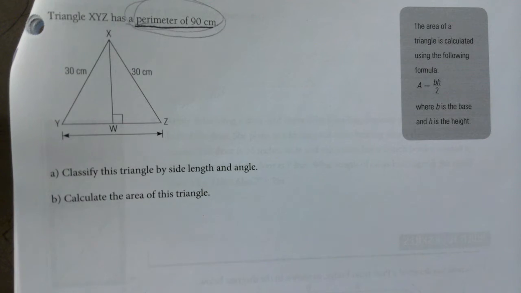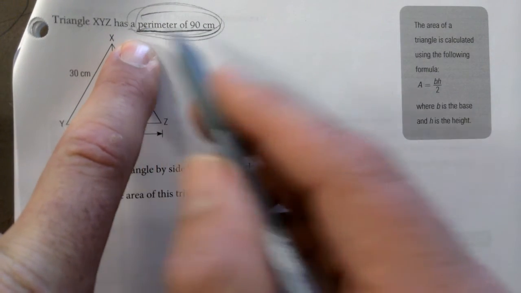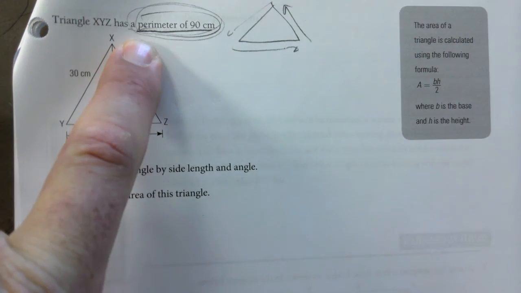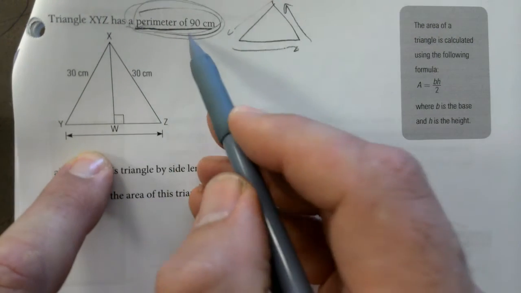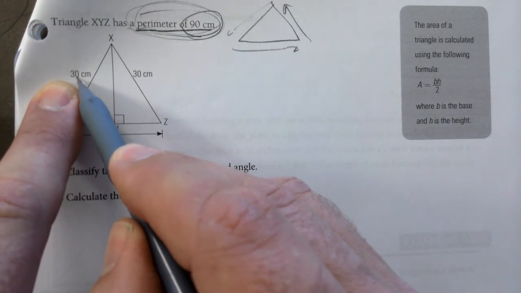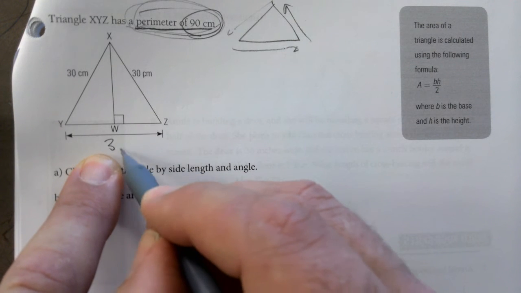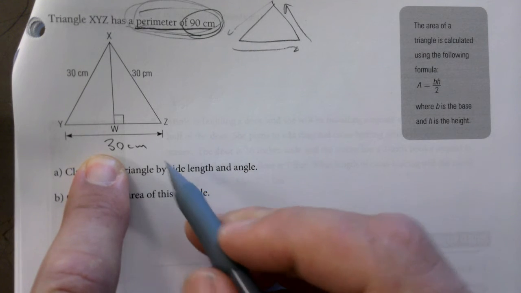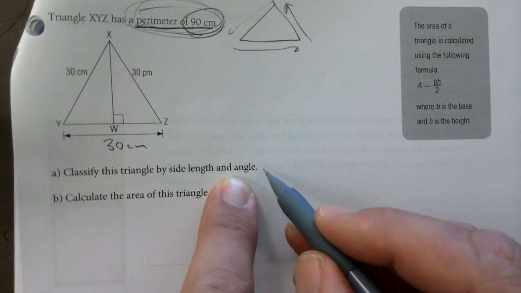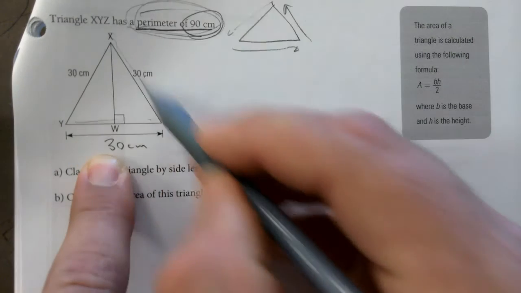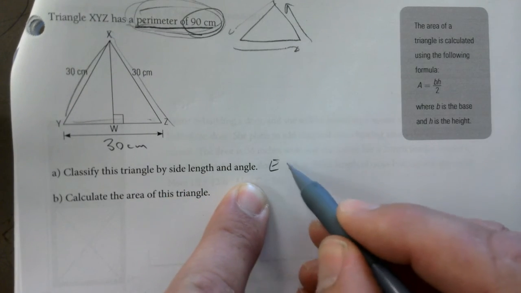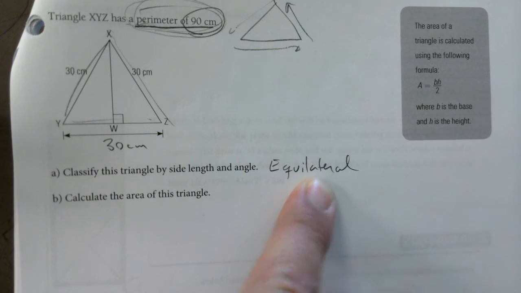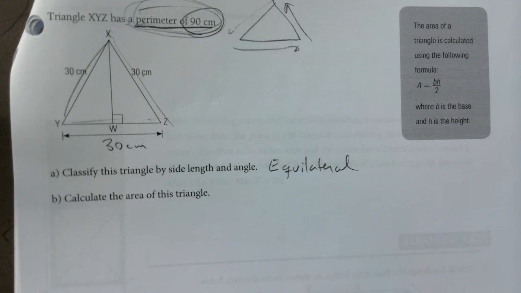So let's see what we have here. The perimeter is the distance all around, by the way, right? If you were an ant and you walked all around, it's the distance around the shape. So if that's 90, then 30 and 30 is 60. This must be 30 centimeters, right? 3 times 30 is 90. So classify the triangle by side length and angle. Because all three sides are the same, this is an equilateral. You don't even need to know the angle measures. Equilateral. There you go. Done, right?